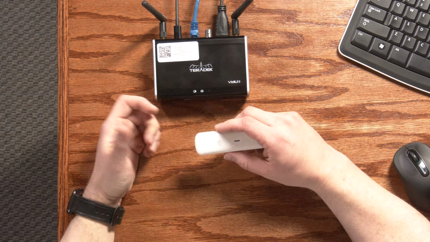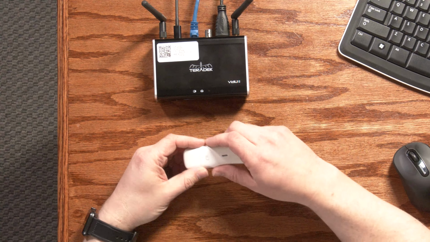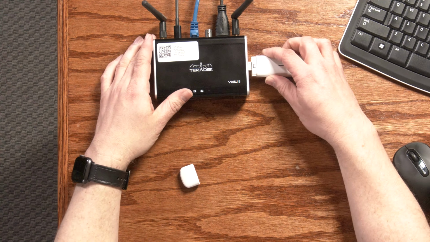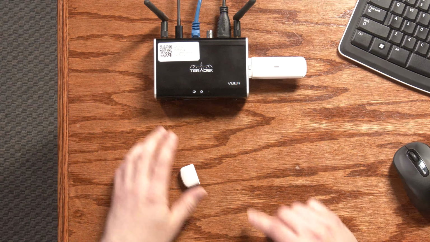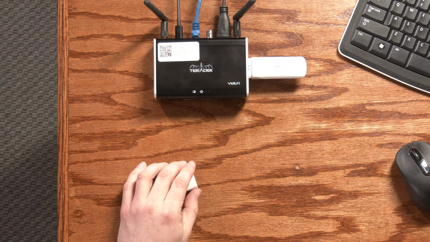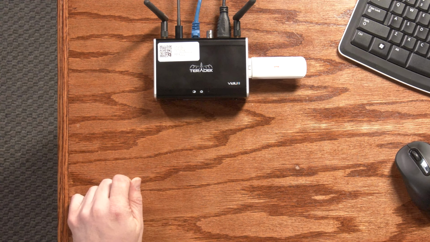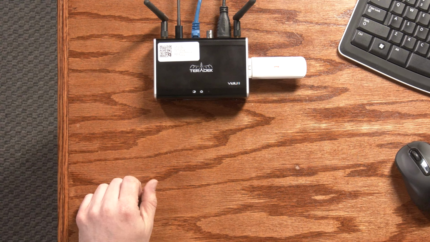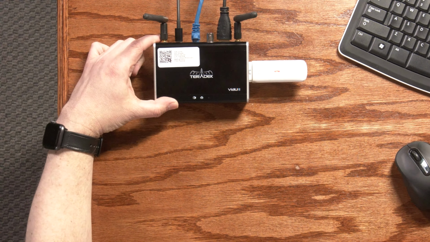But if I want to start using this in addition to my wired internet connection, all I have to do is plug it in. So I just take that and plug it into the USB port on the right, and then it's going to go ahead and try and connect to the cellular network. I'll wait for that light to turn blue.